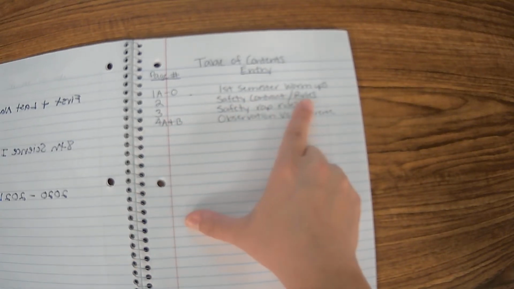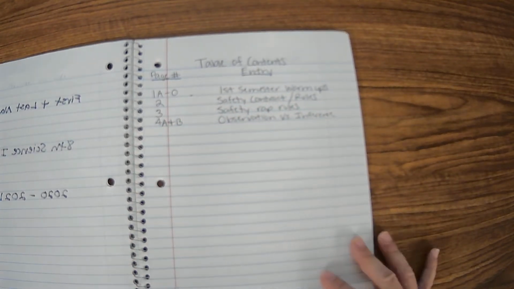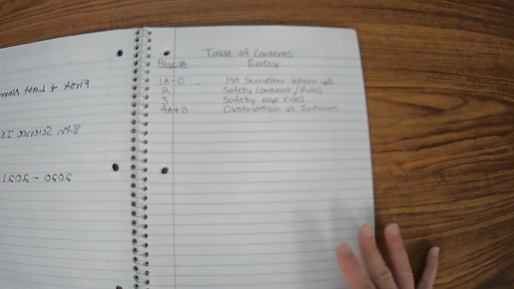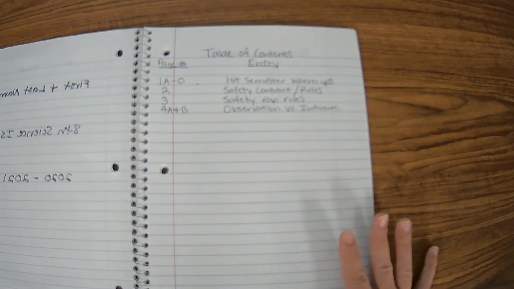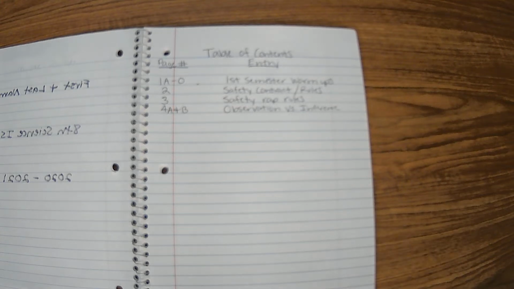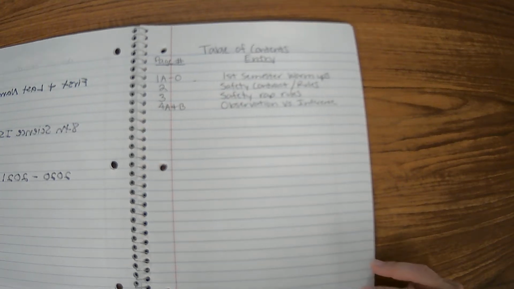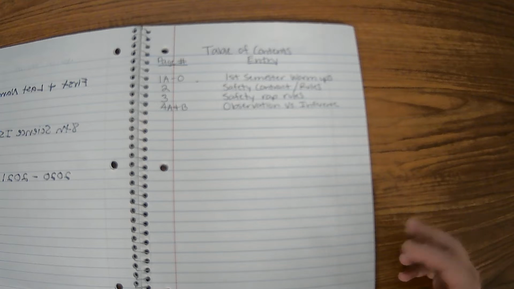These are going to be your first semester warm-ups. So if you bought a 3 or 5 subject spiral, that honestly should last you for the year, unless you bought 2 3s and like to separate it for a semester.